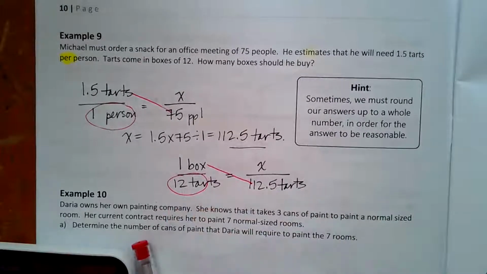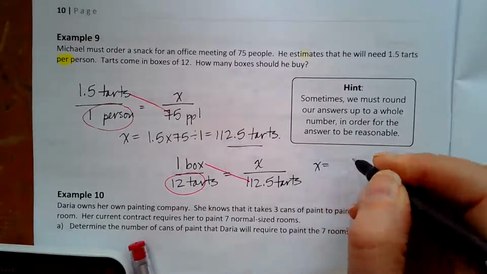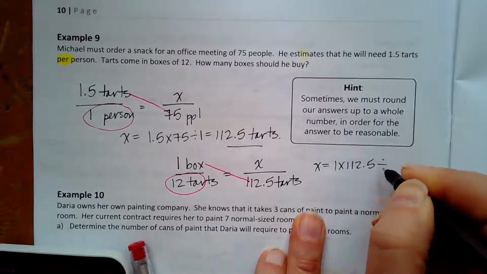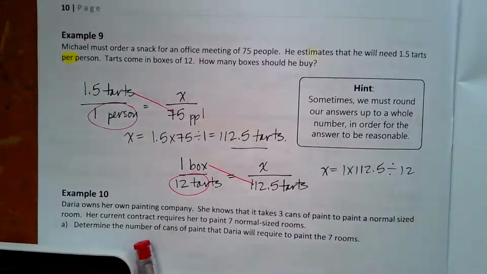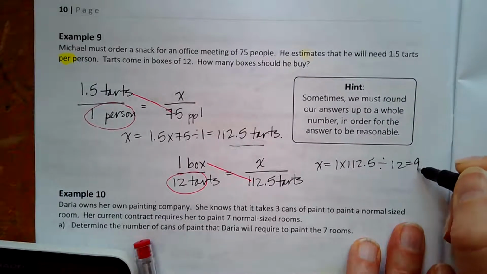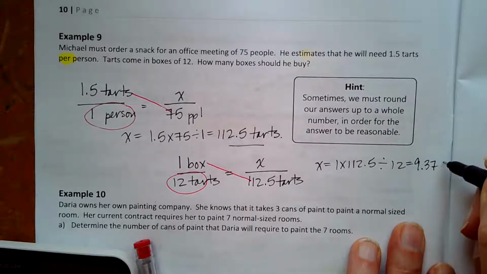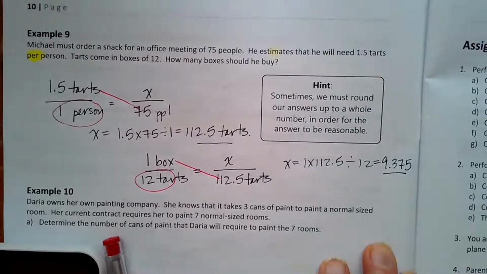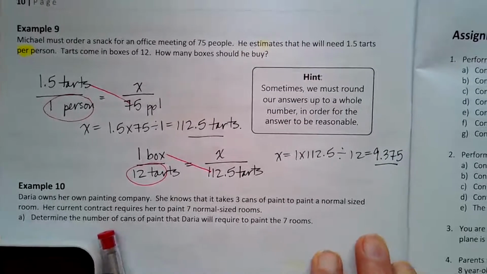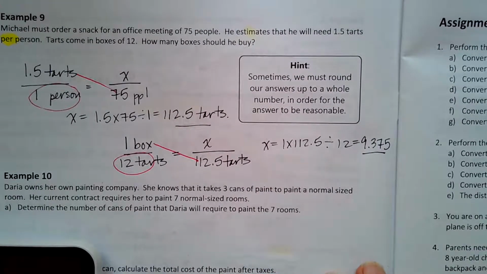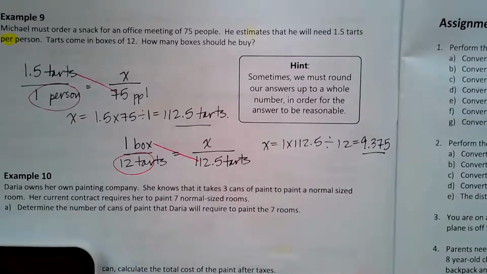Multiply, divide. So I get 1 times 112.5 divided by 12, and we get 9.375 boxes. All right, this is not a possible answer. I can't go to the pastry store and request 9.375 boxes.